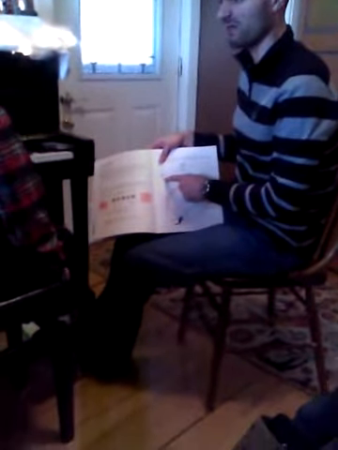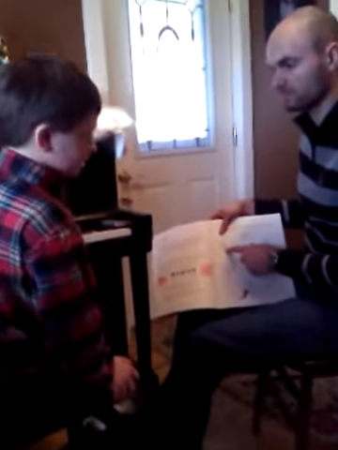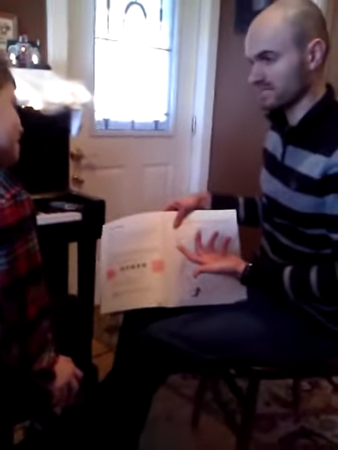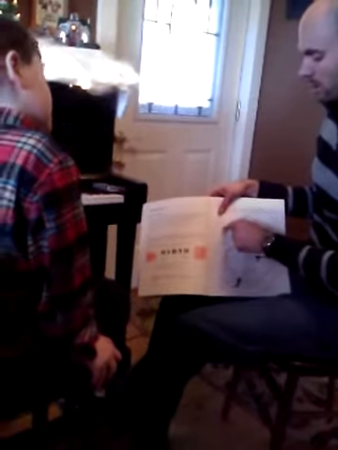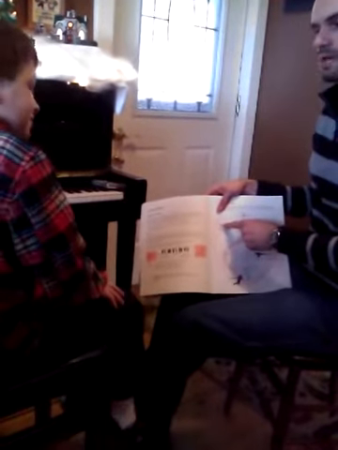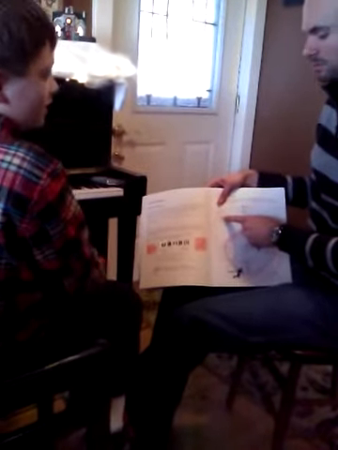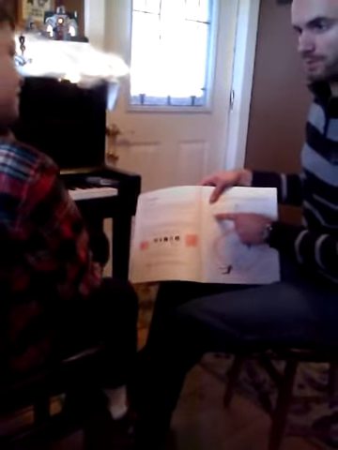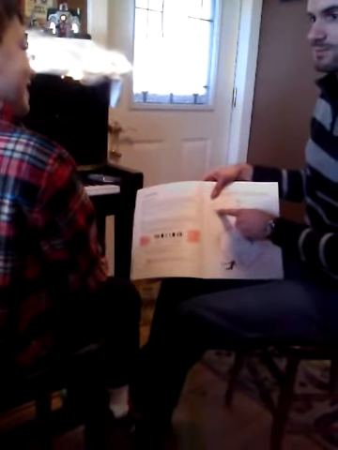This squiggly thing is called a clef. A clef tells you where the notes are. This one is called a treble clef. Say that: a treble clef. Treble clef, and you'll be in trouble if you don't remember the treble clef. So that's how you remember it.